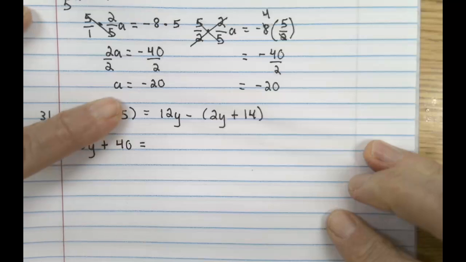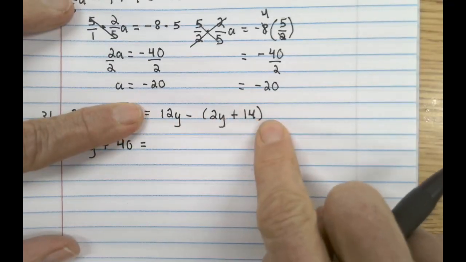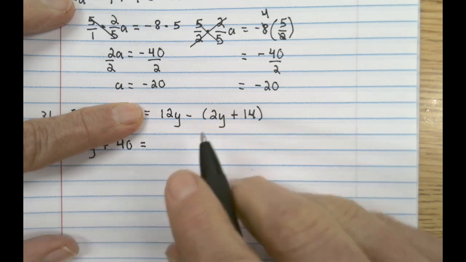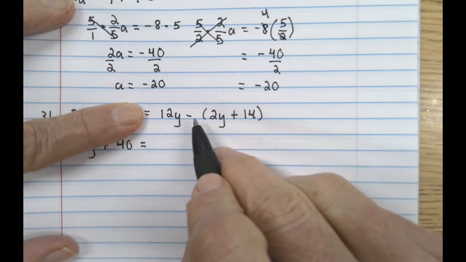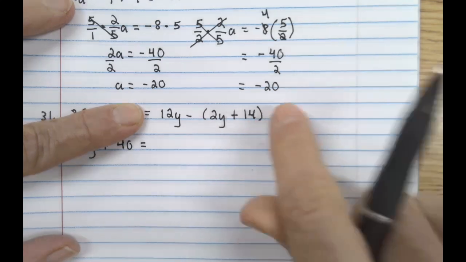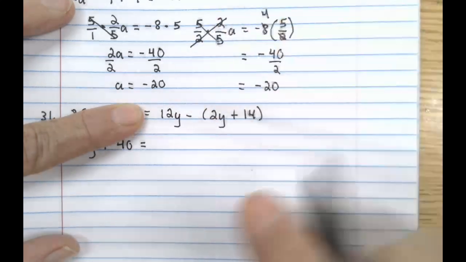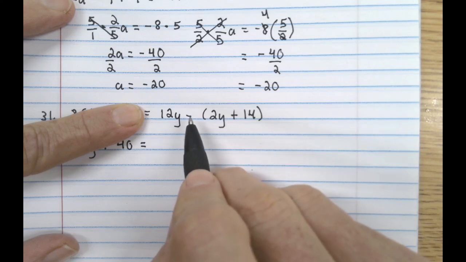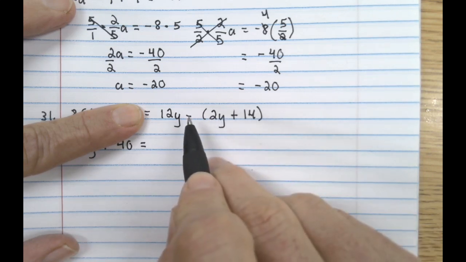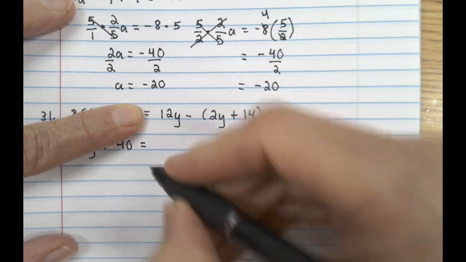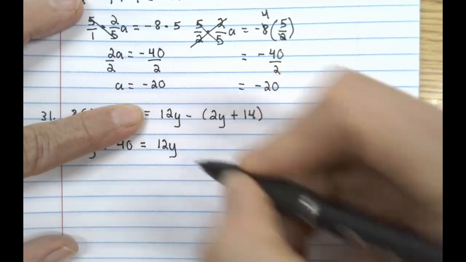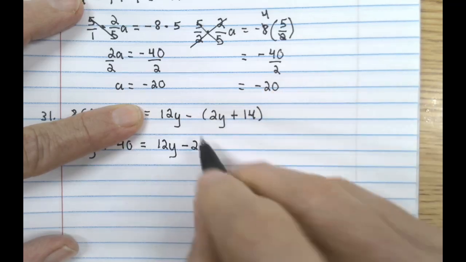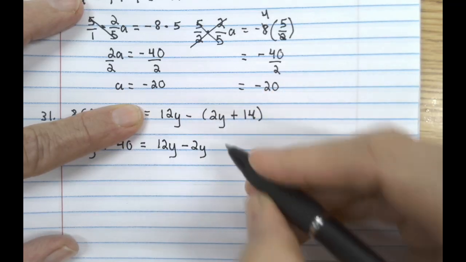Okay, now I got to look at this side. Can I simplify that? Yes, I can. When you have a minus sign, you don't have to do this when it's a plus sign. If this were a plus sign, I could basically just take the parentheses away, and it would be fine. If you have a minus sign, you basically have to distribute, that's how I think of it. I have to distribute that minus sign in there. So what I'll do is, it's like multiplying by negative 1. What's negative 1 times 2y will be negative 2y. And then what's negative 1 times 14? Well, it's a minus 14.